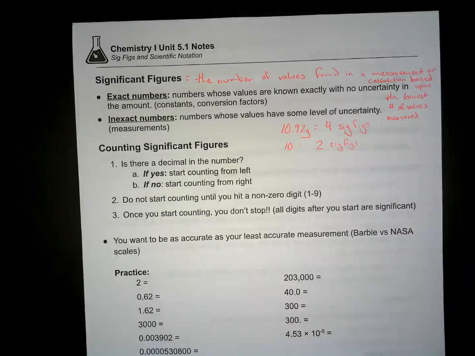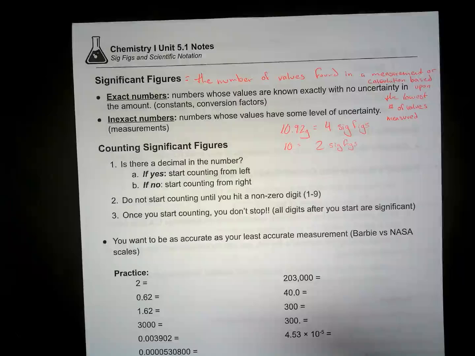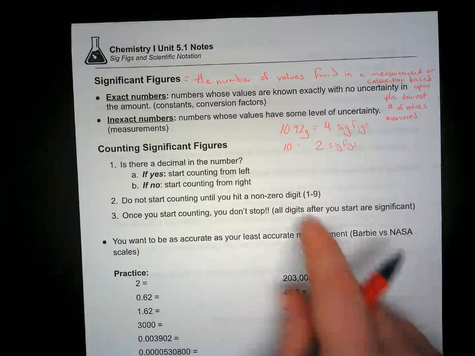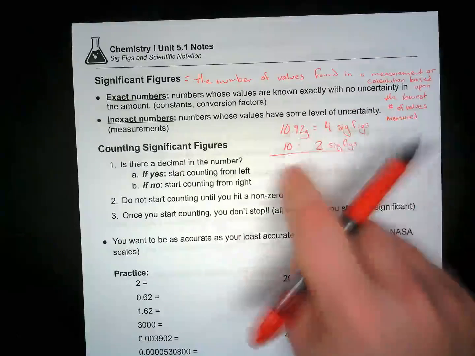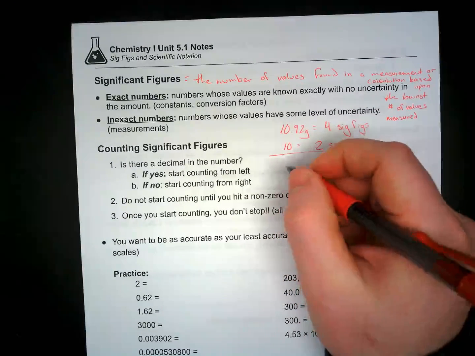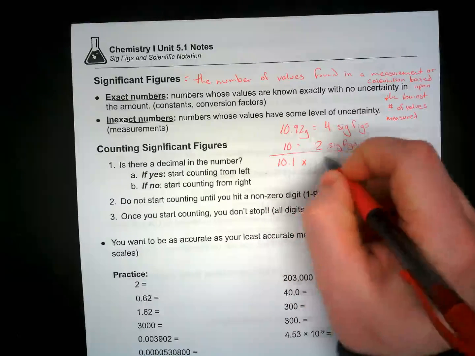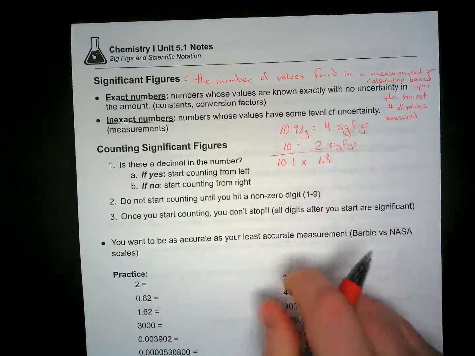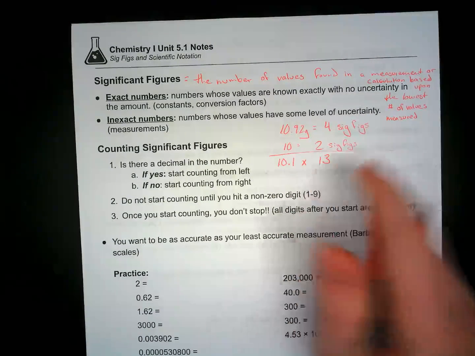Now, what does that have to do with either one? Well, when we're keeping sig figs, we have to go by the lowest number of sig figs. So in a calculation, let's completely look away from this. Let's say you've got a calculation where it's 10.1 times 13, okay? So we've got 3 sig figs here, we've got 2 there.